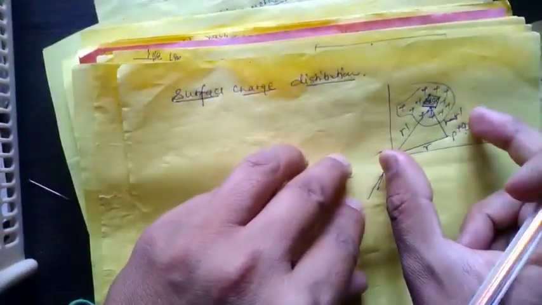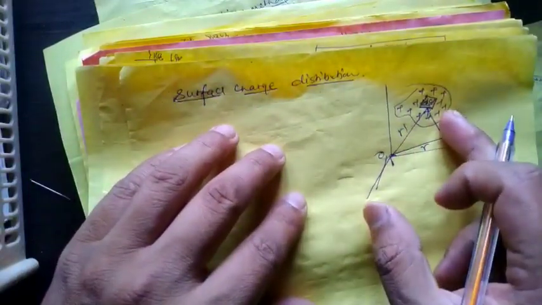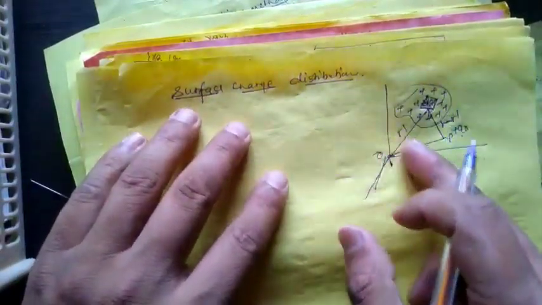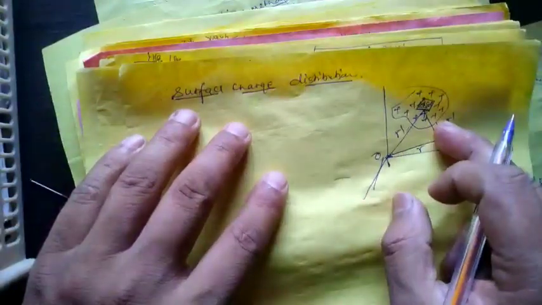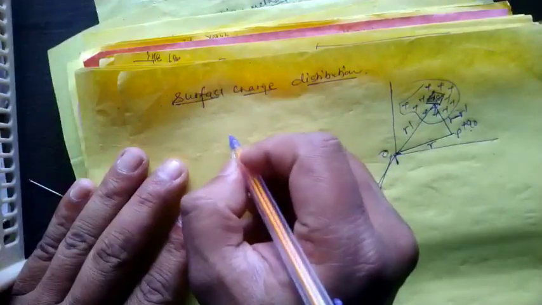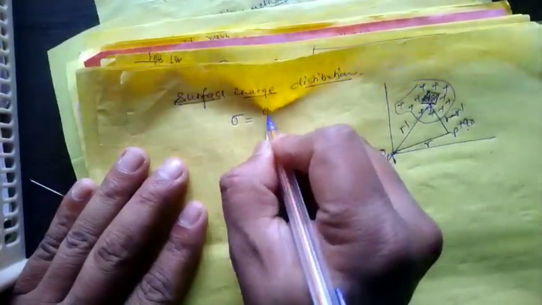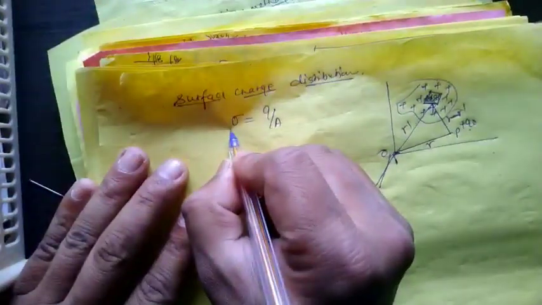If we have this type of condition, the charge is distributed per unit area. If charge is uniformly distributed per unit area, then it is known as the surface charge density.